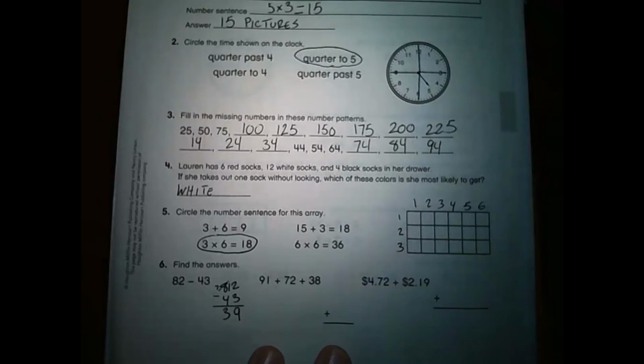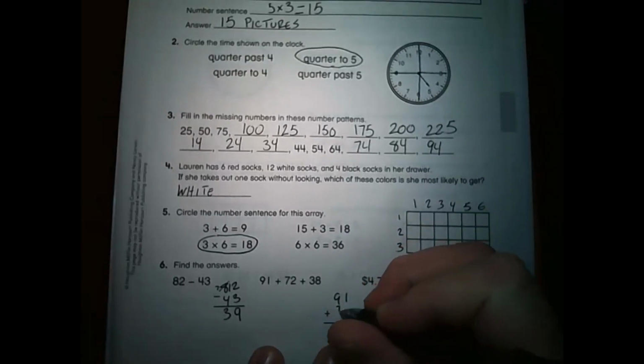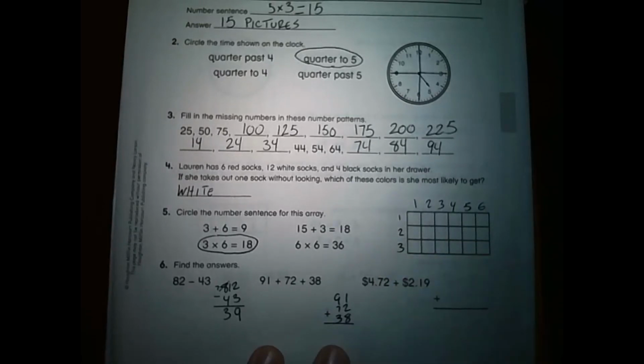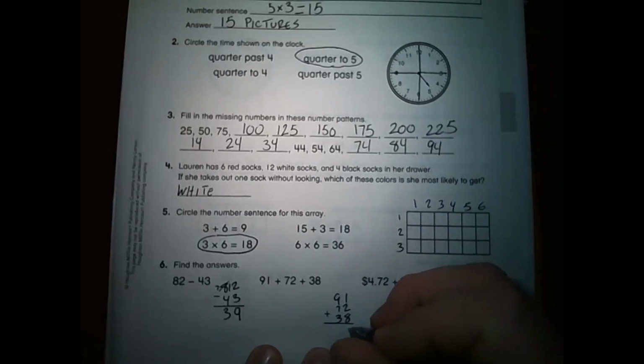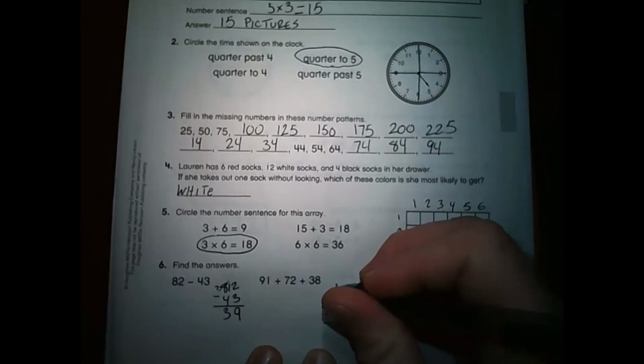Okay, now we're going to write 91 plus 72 plus 38. Okay, 91 plus 72 plus 38. We're going to do 1 plus 2, that equals 3. And then 3 plus 8 equals 11. So we're going to put the 1 there. We're going to carry the 10.